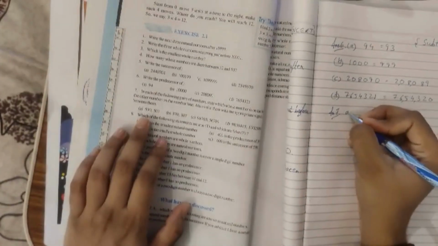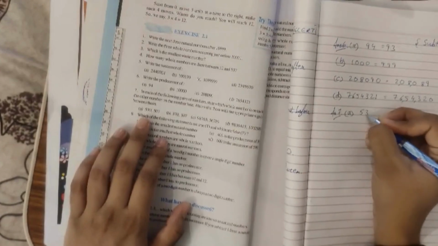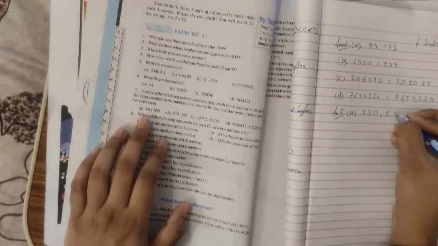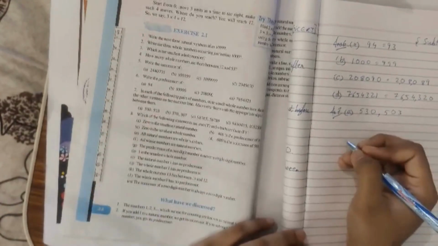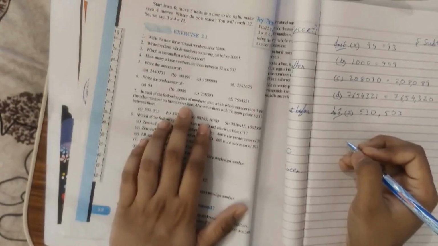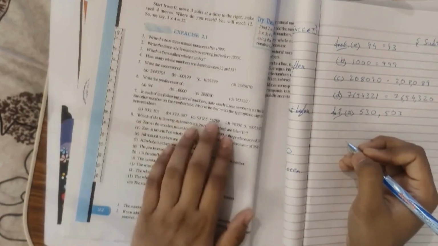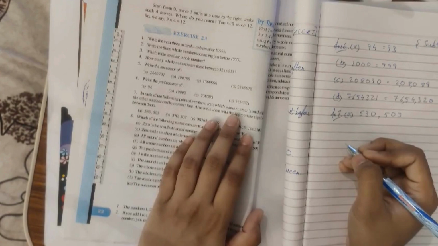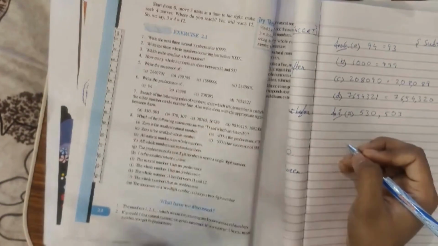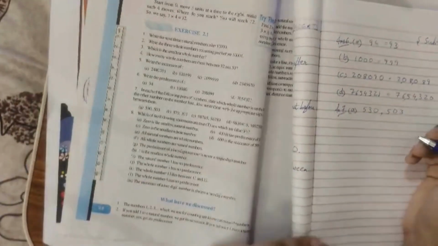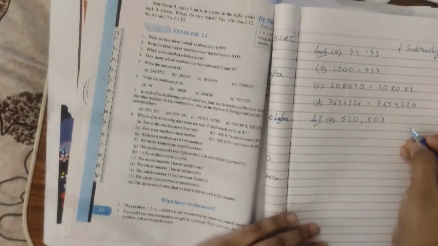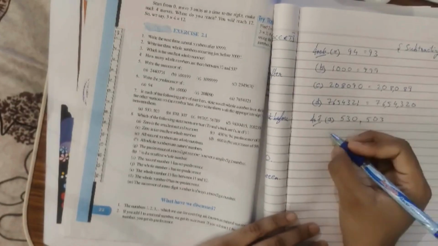So 530, 503. They are saying these are the pairs given. We have to mention which whole number is on the left side of the number line. So let us see the answer of the first one.